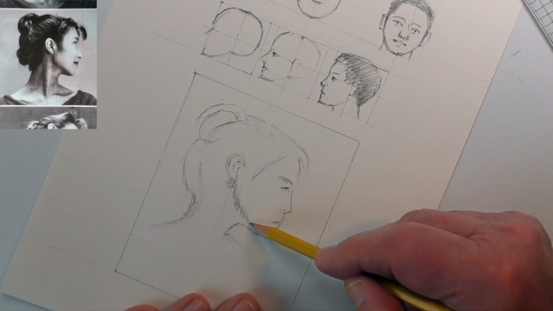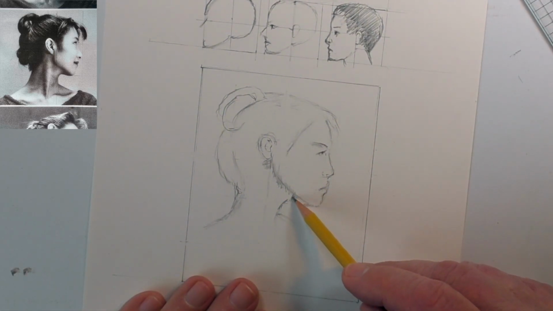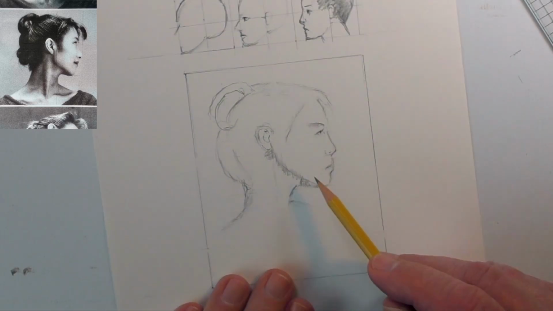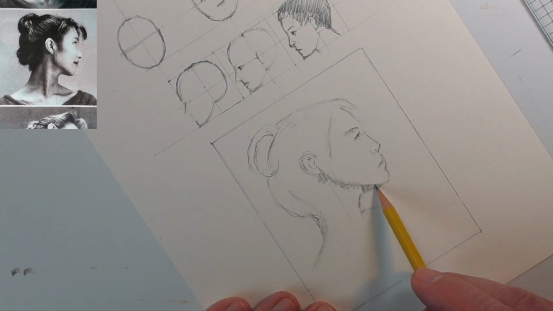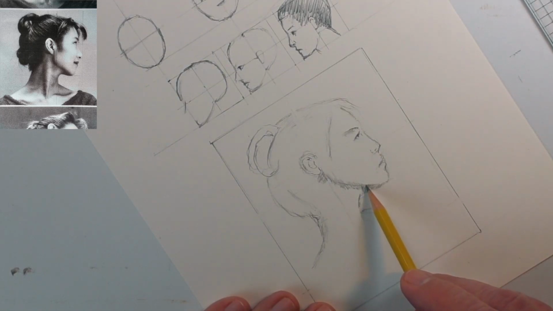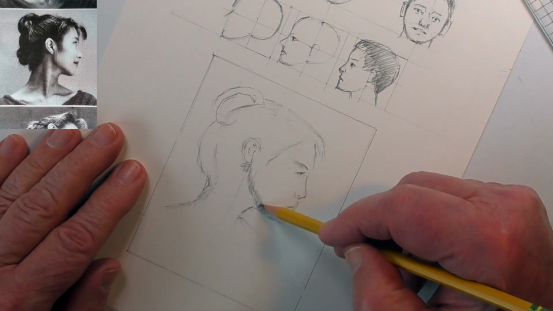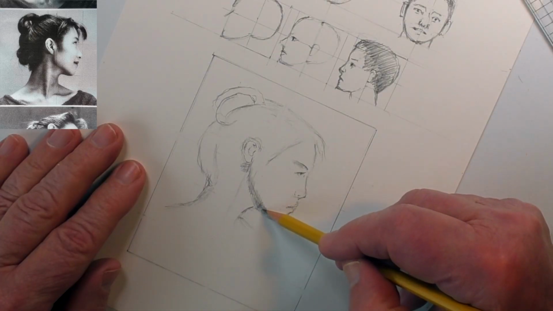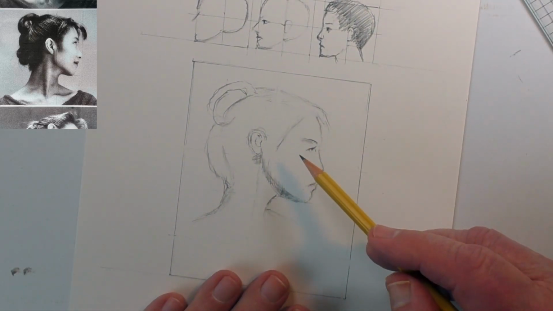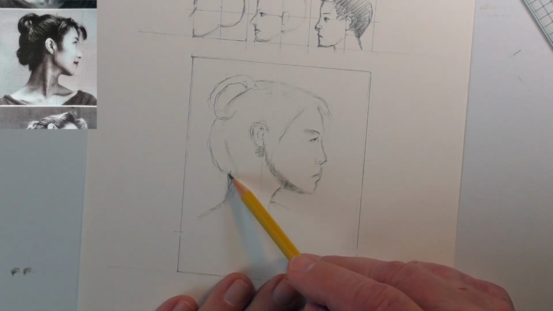Now, once you've got the basic guidelines in, then you can play with the shading. When you bring in tone into a picture, that's the light and darkness of a picture, you make it look more real.